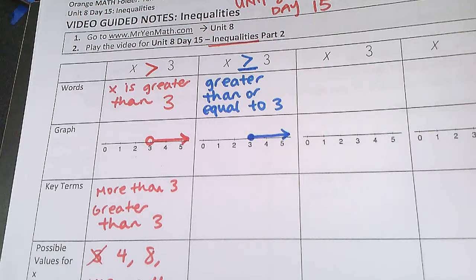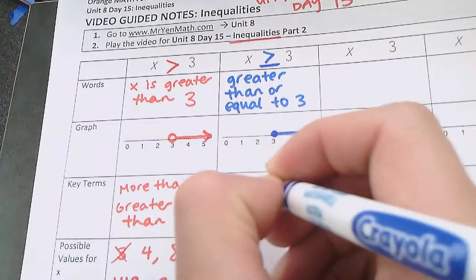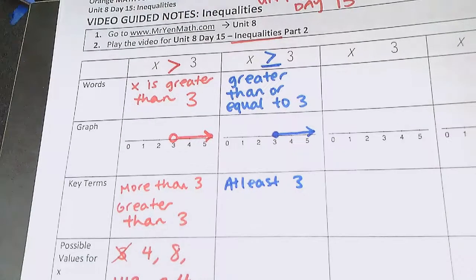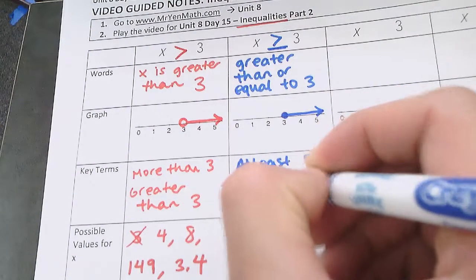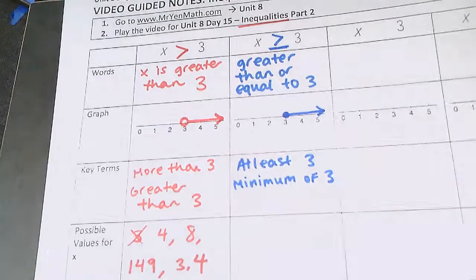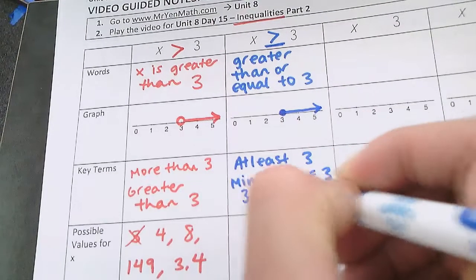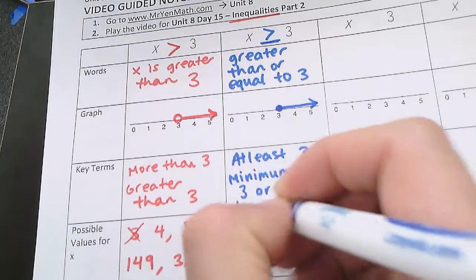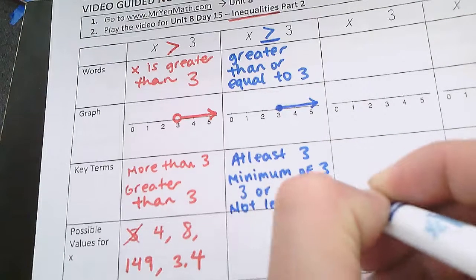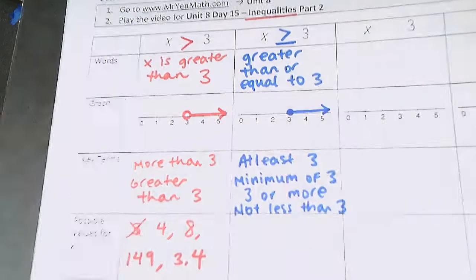And some key terms that we can look out for: x is greater than or equal to 3 is the same thing as at least 3, or a minimum of 3, or 3 or more, or not less than 3. Those are all the same thing as saying x is greater than or equal to 3.